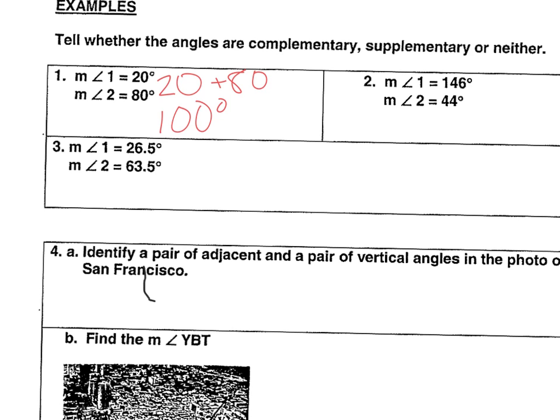Is that complementary, supplementary, or neither? Complementary, they add up to 90. Supplementary is 180. Neither is anything else. So 100 is going to be neither. What about 146 and 44?